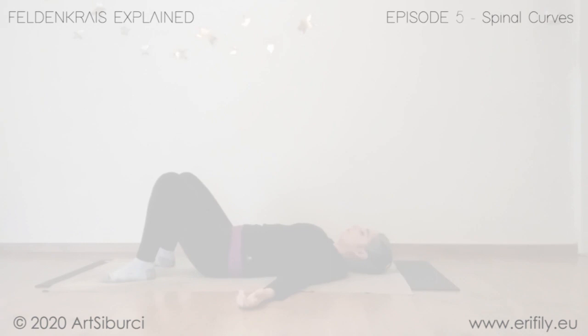Now start rolling your pelvis again, back and forth, and pay attention to the point your head contacts the floor. Do you feel the back of your head rolling or sliding on the floor? Let the movement go and rest for a moment.